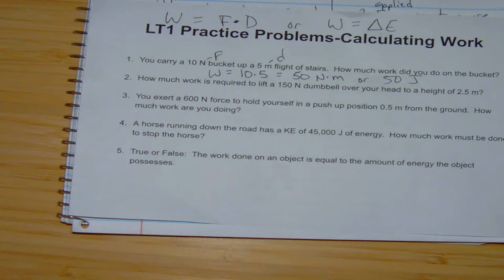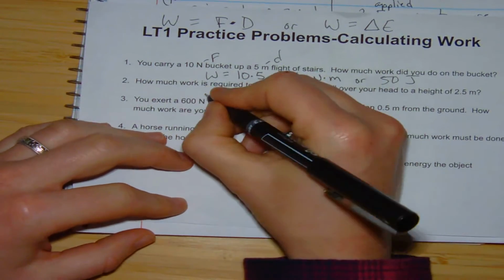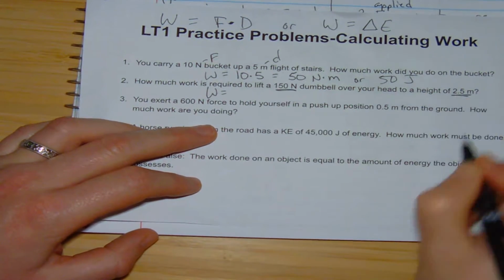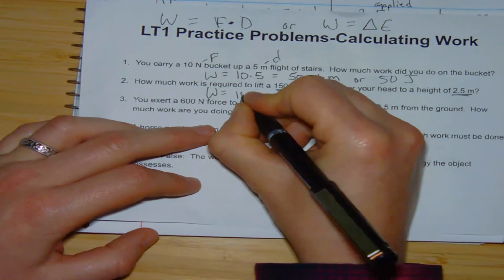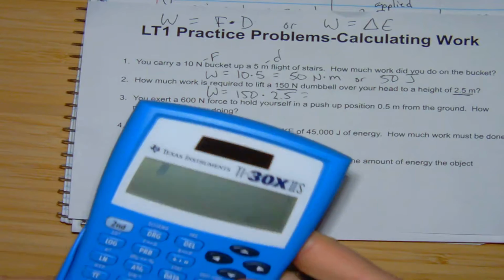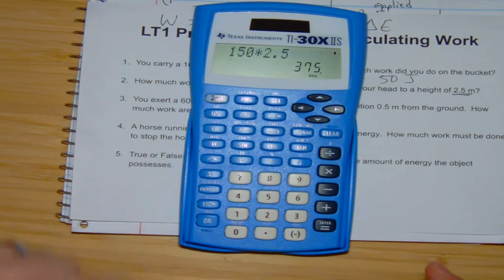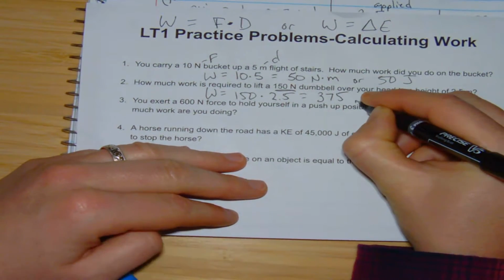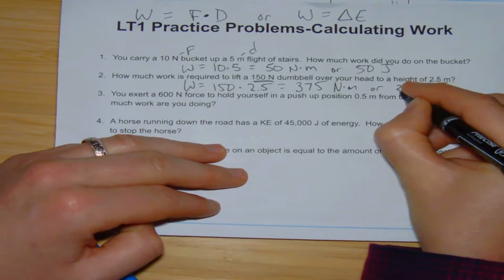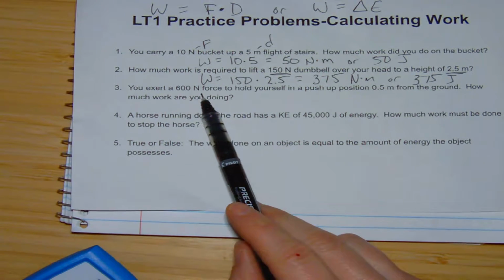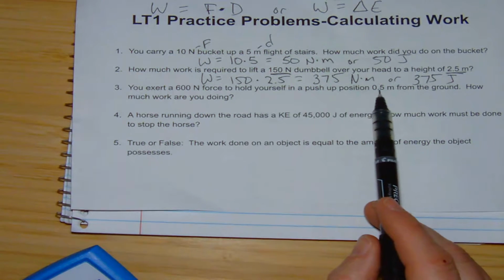Number 2. How much work is required to lift a 150 Newton dumbbell over your head to a height of 2.5 meters? Well, work is force times distance. So we've got our force because we see it in newtons. We have our distance because we see meters. So 150 multiplied by 2.5. 150 times 2.5 gives us 375 Newton meters or 375 joules.